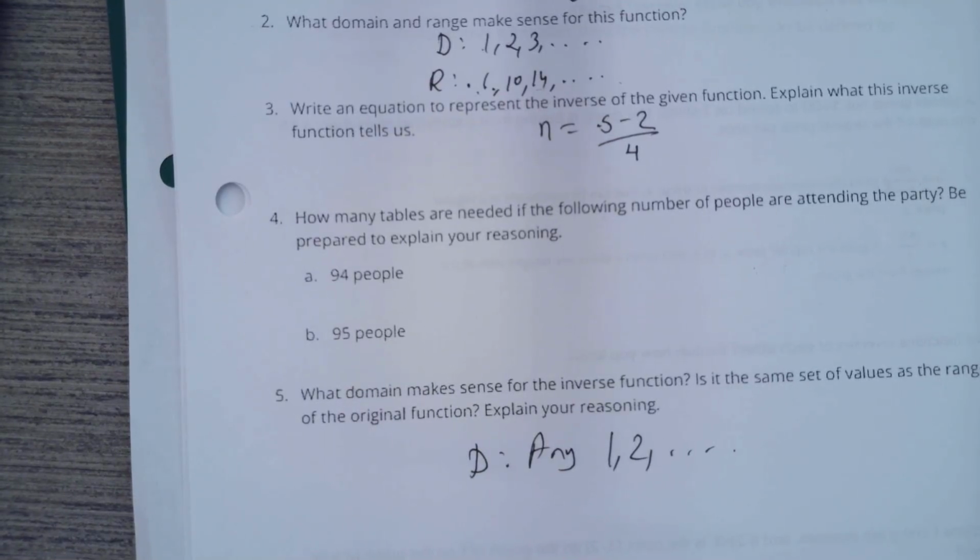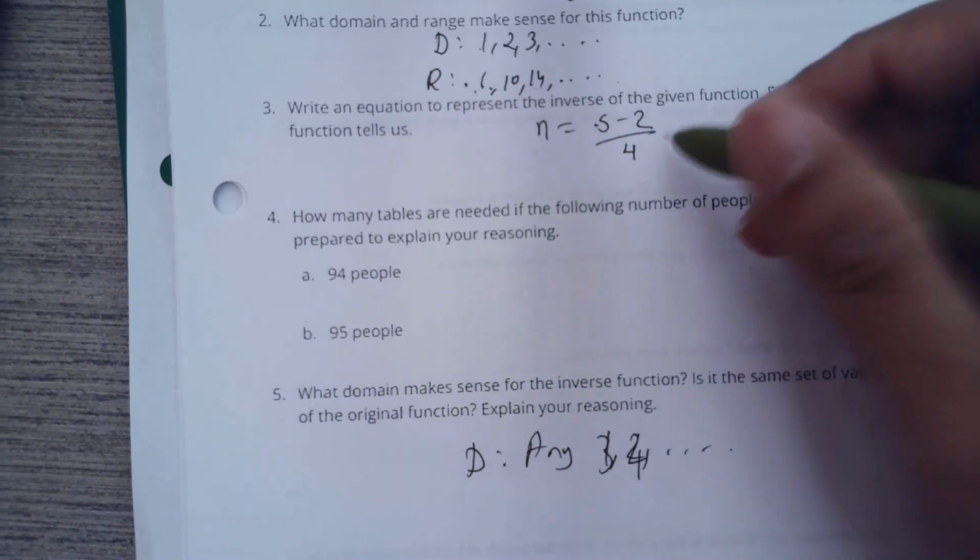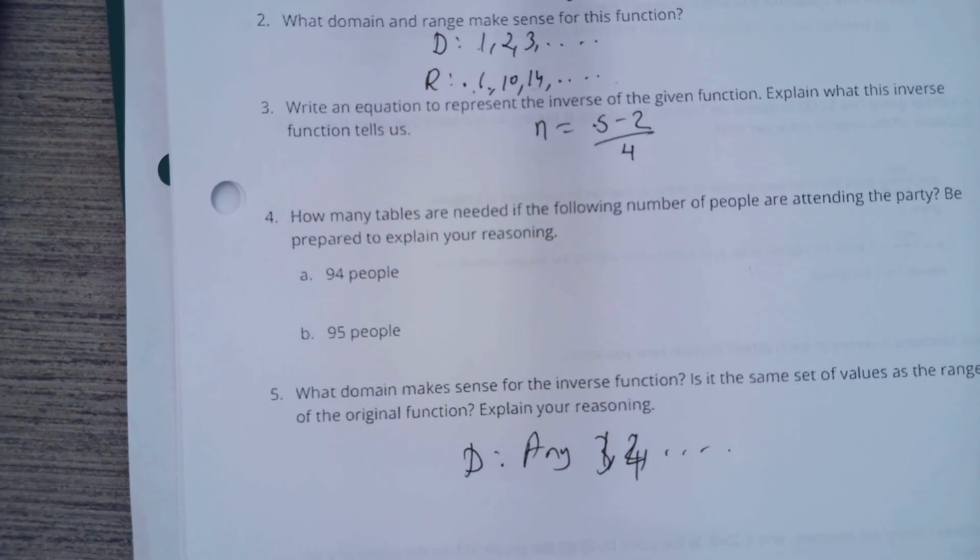But not 2, because it will be negative. It doesn't make sense. I would say 3 and 4, and forever, because it will be negative. You cannot have negative tables. So 3 and 4 is a starting point. It depends on the context, right?